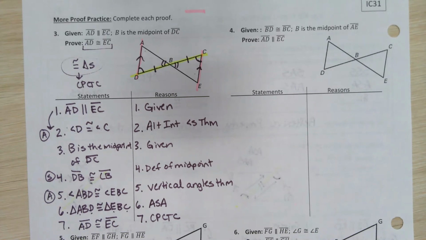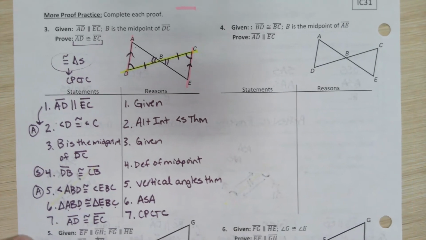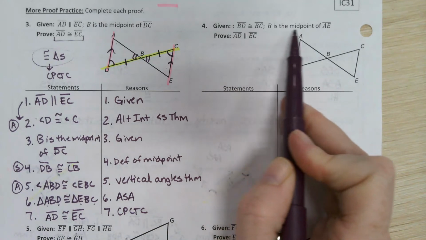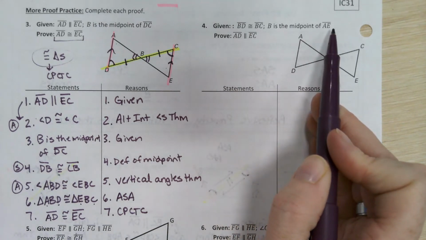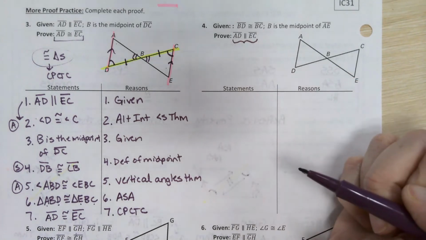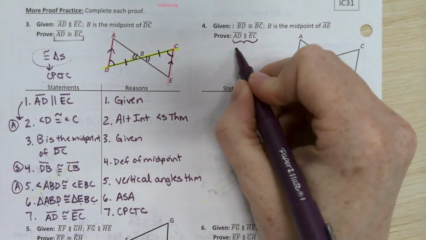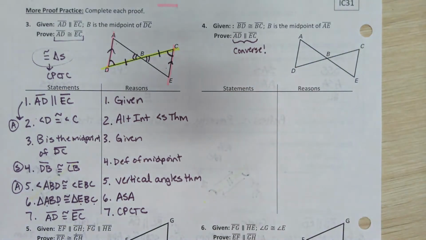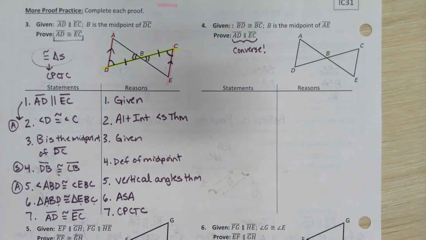All right, 3 proofs down and 3 to go. Number 4 is the first time today that we have not been given parallel lines or segments. Instead, we're being asked to prove that there are parallel segments. Hopefully you remember from our previous lesson that that means there's going to be a converse involved. So I'm going to tell myself that.